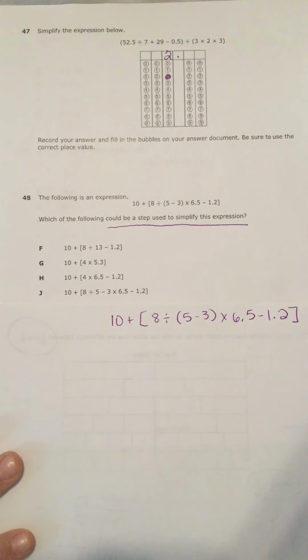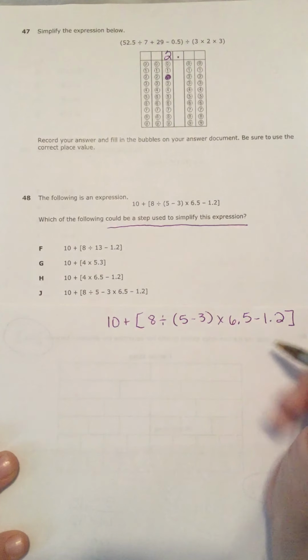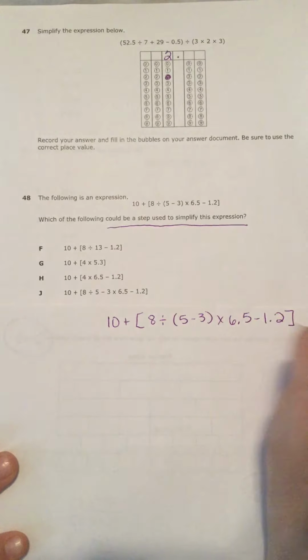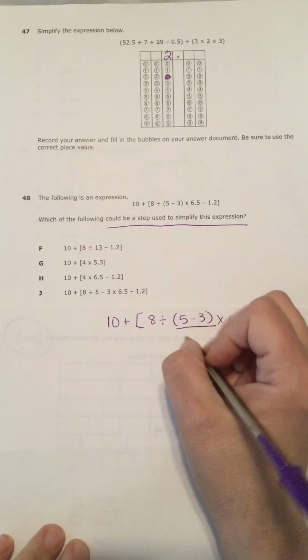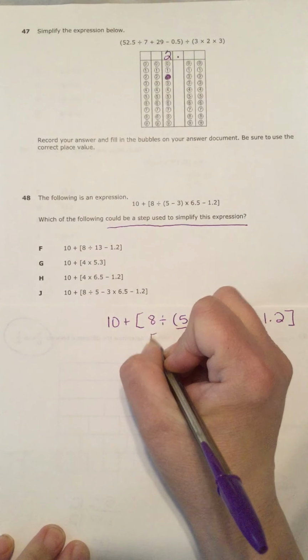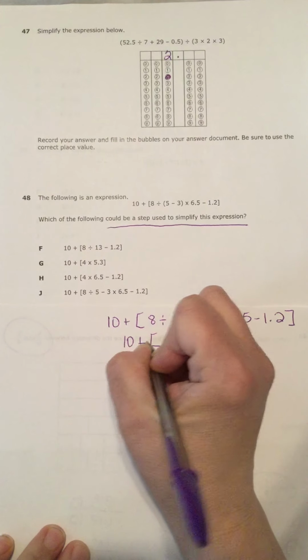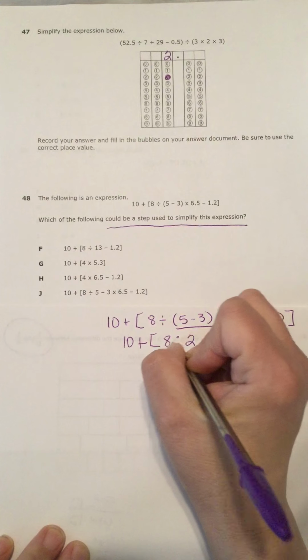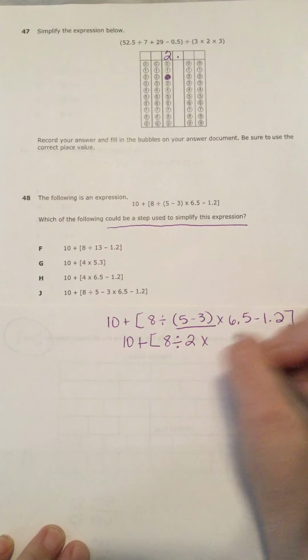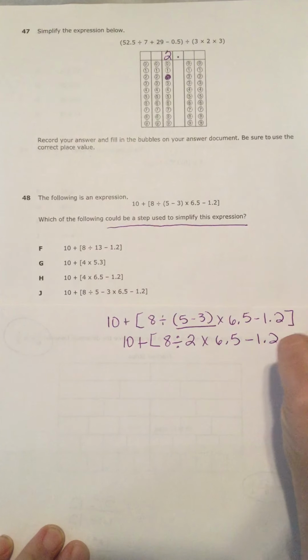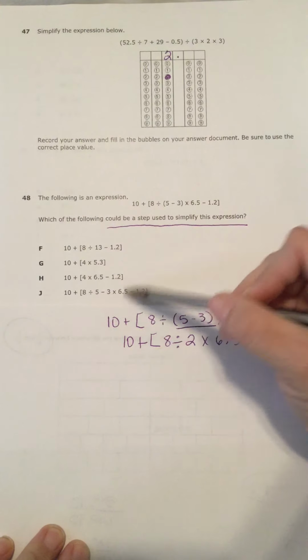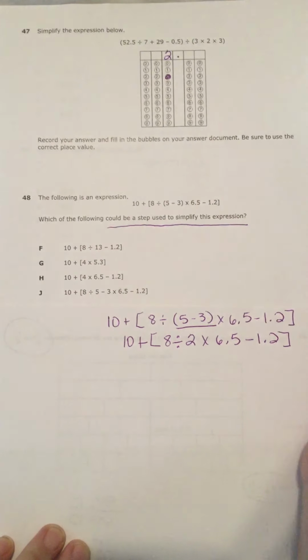Okay, so if you look at it, order of operations says parentheses first. Well, we've got brackets, so we still have to do the parentheses inside the brackets. 5 minus 3 is 2. So we're going to bring down the 10, the plus, bracket, 8 divided by 2 times 6.5 minus 1 2/10, close the bracket. That's not one of our options yet, so we're going to do the next step.